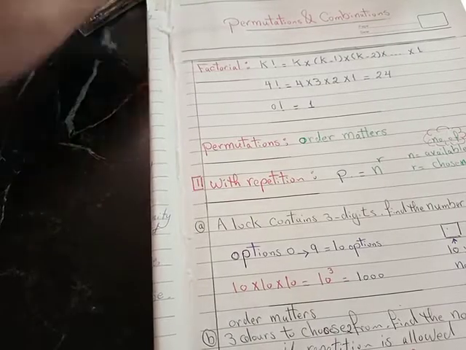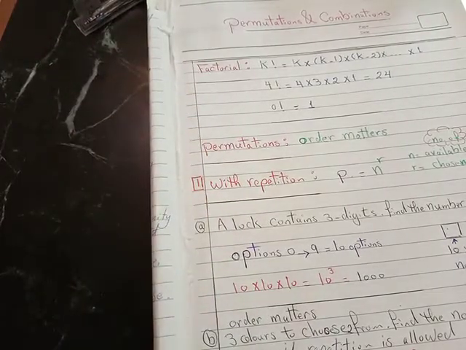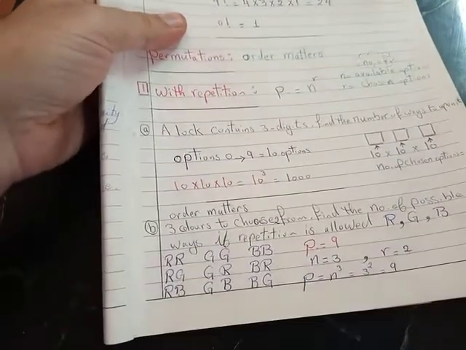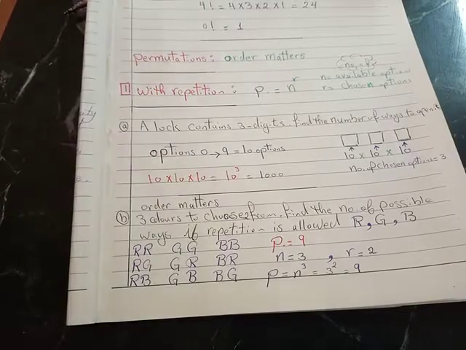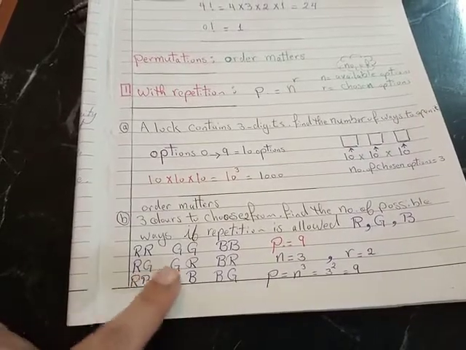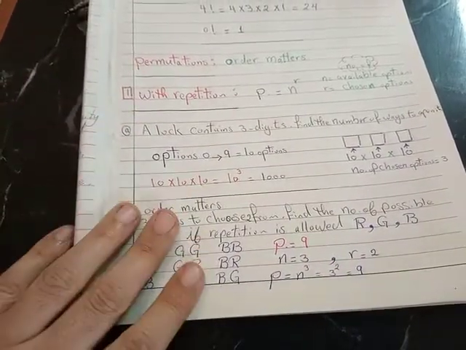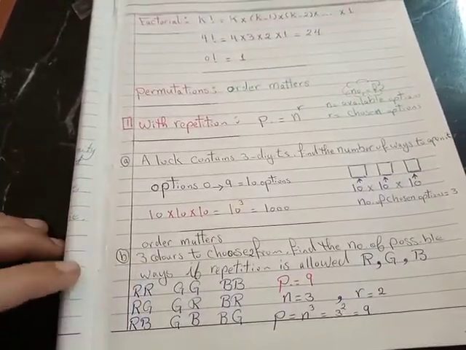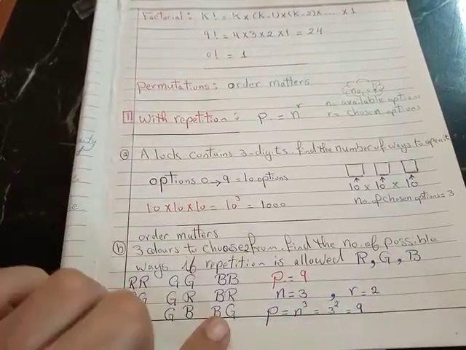Okay, enough with permutation with repetition. Let's move to the other kind of permutation. Sorry, maybe I didn't show what I was saying. So here is what I wrote, just in case. Next time I'm going to look at the screen before I move. Okay, let's move on.